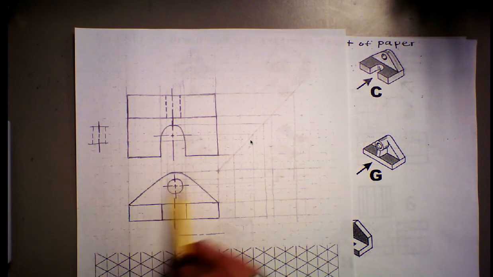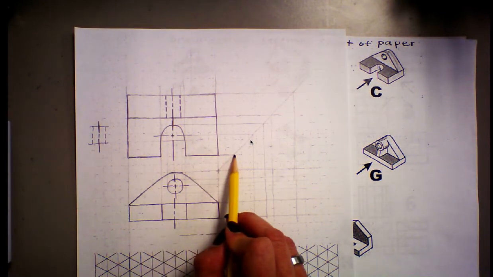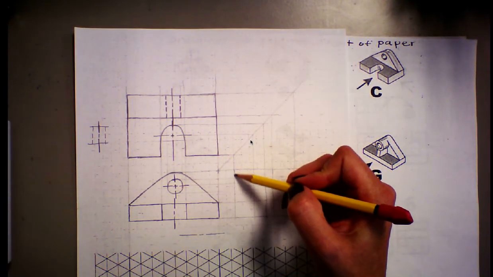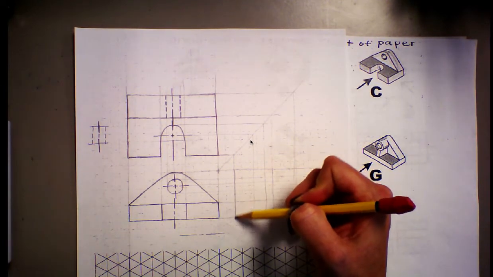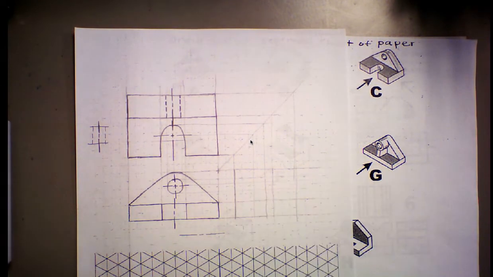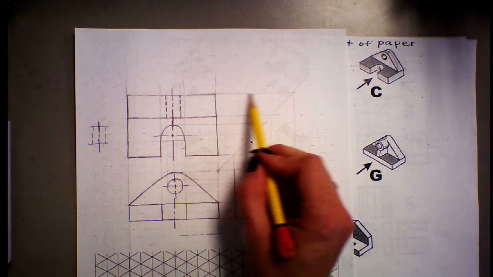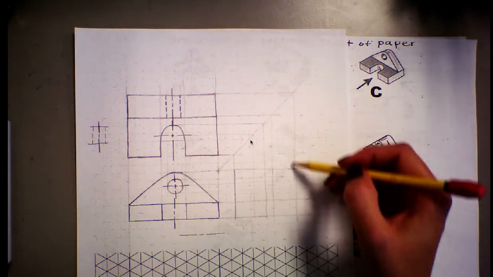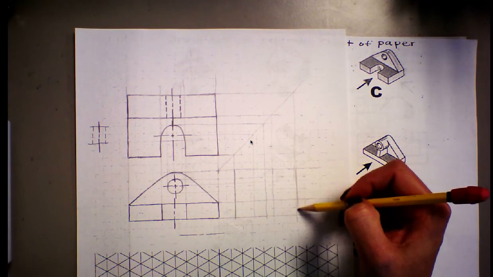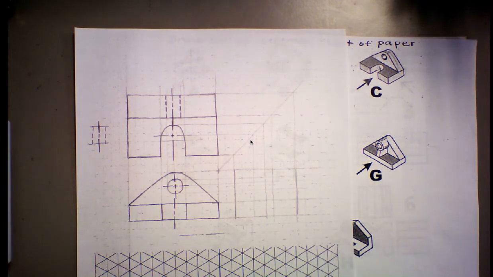So I know that this edge from my top view, bringing it down, is going to be the outermost or the frontmost part of my right side view. I'm not going to make it a visible line yet. It's still a darker construction line because I'm just creating the guidelines as to what size my right side view could be. I also know that the back part of my right side view is going to be back here on this line. So I'm going to drag that over.